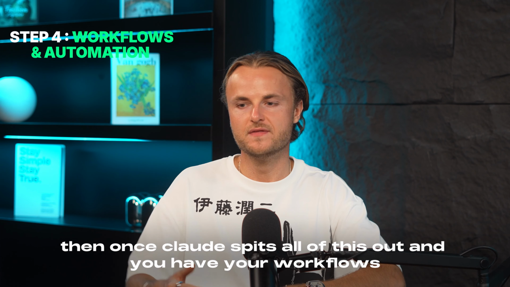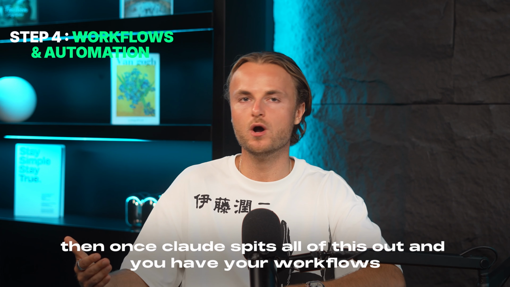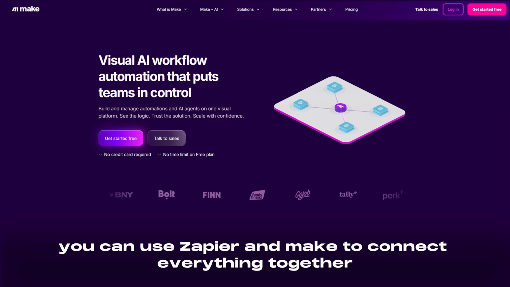Then once Claude spits all of this out and you have your workflows, you can use AI agents, you can use Zapier and Make to connect everything together.